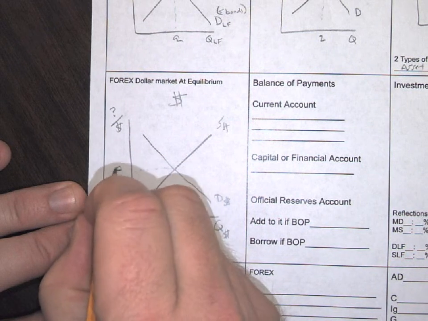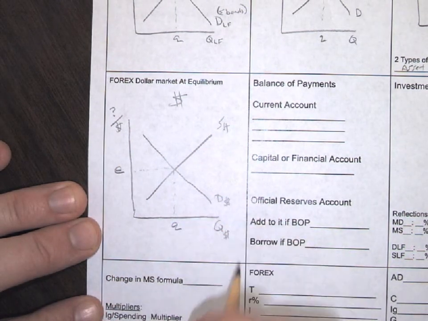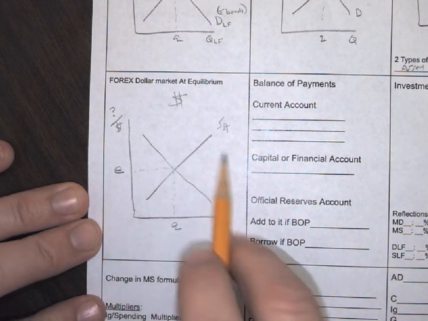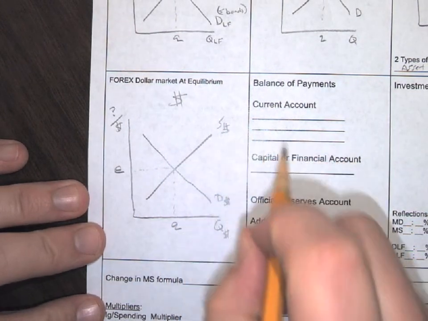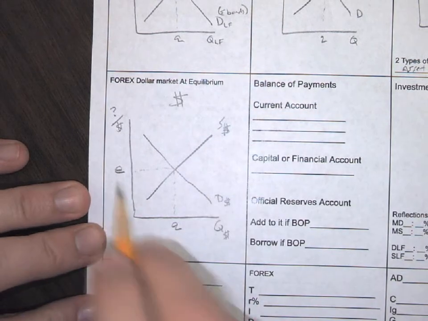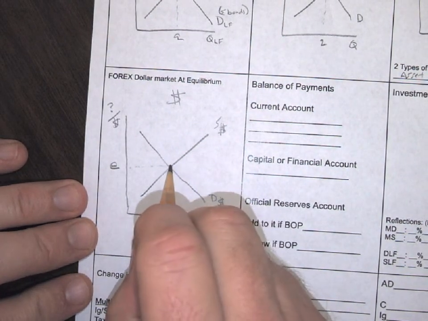So that is going to set our exchange rate. So the quantity of whatever currency is demanded is going to make the exchange rate go up or down. So that's foreign exchange at equilibrium.